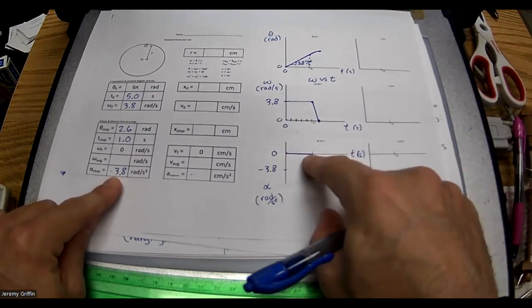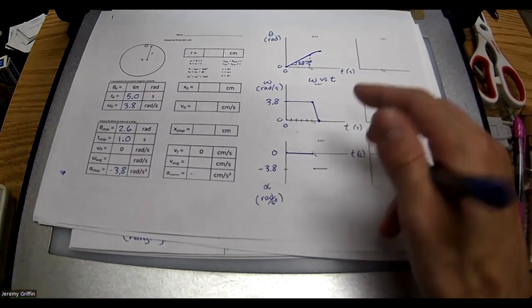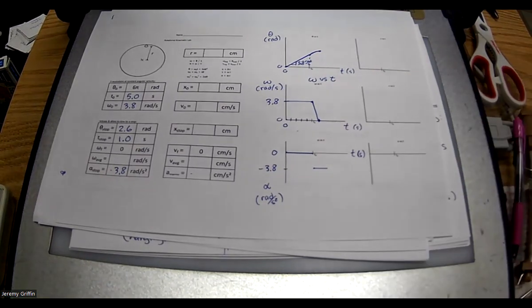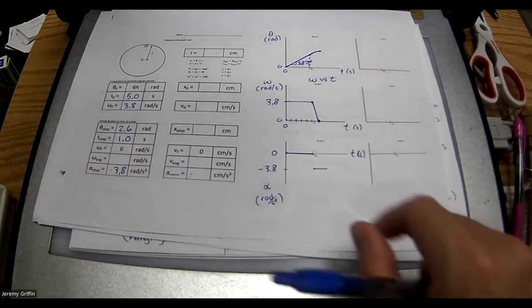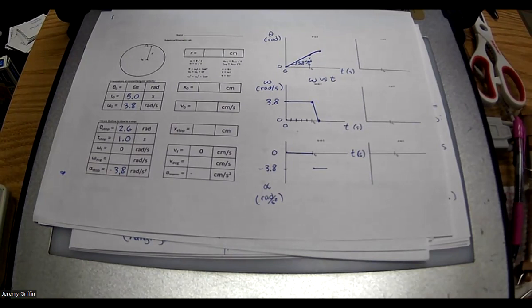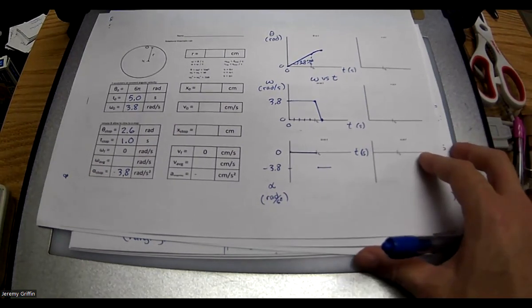So that's what that graph will look like. You're allowed to jump it down just like that, or just do a very steep connection. Either way. Okay. So 5 seconds and then 1 second of that. And then it stopped. Right? You guys good? All right, good so far?